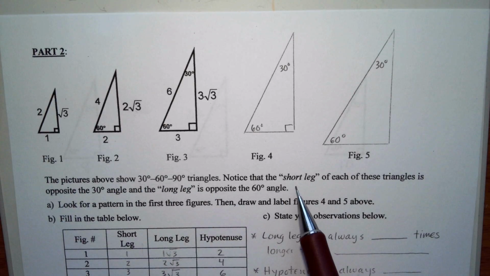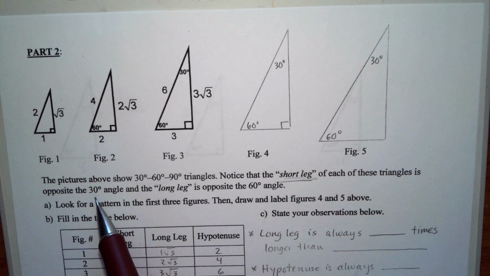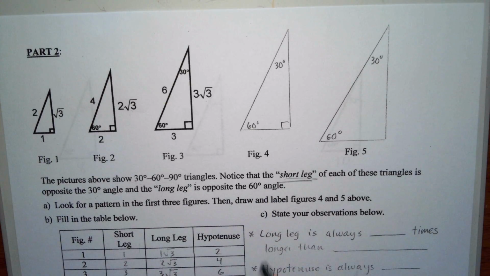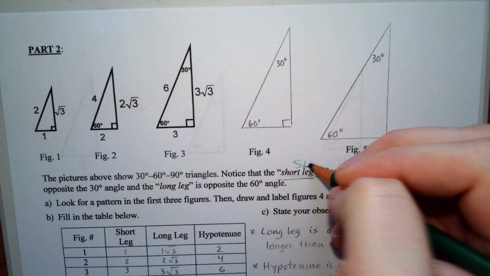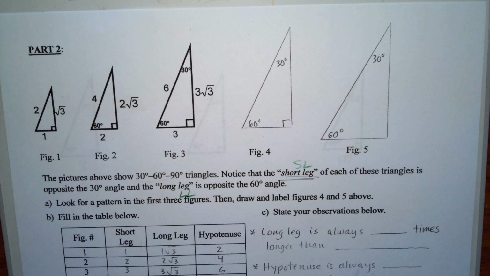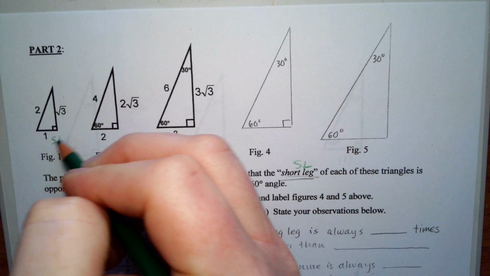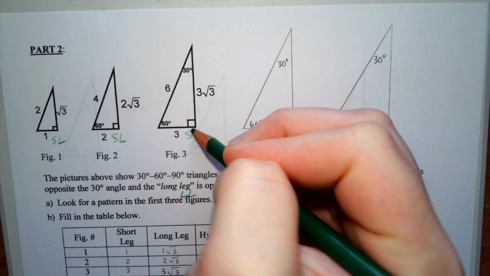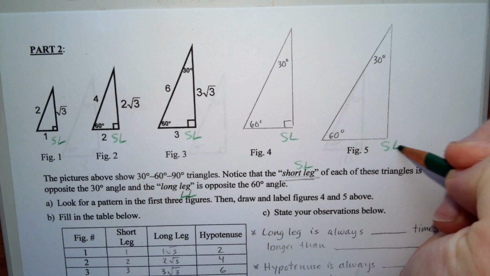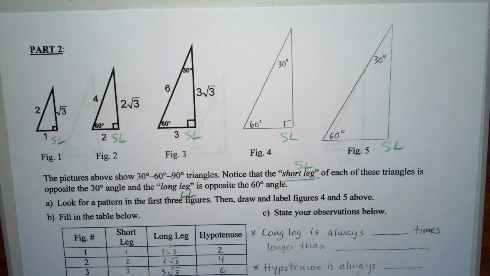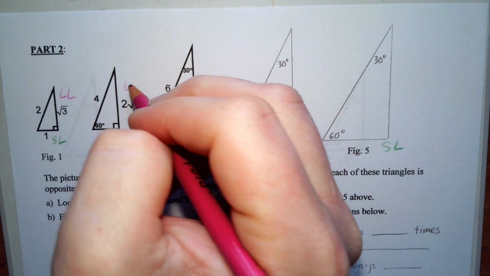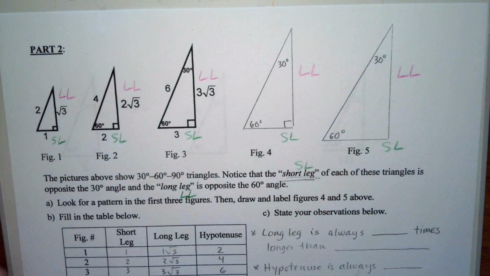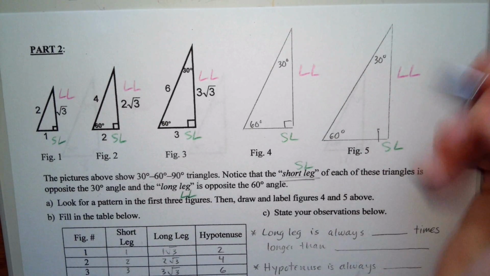Notice that the short leg of each of these triangles is opposite the 30 degrees, and the long leg is opposite the 60 degree angle. So I'm going to label my picture. I'm going to abbreviate SL and LL for the short leg and long leg. The short leg, SL, is the smaller leg across from the 30 degrees. Long leg, I'll just abbreviate it LL. And of course the third side here is the hypotenuse. Let's label a right angle in there.